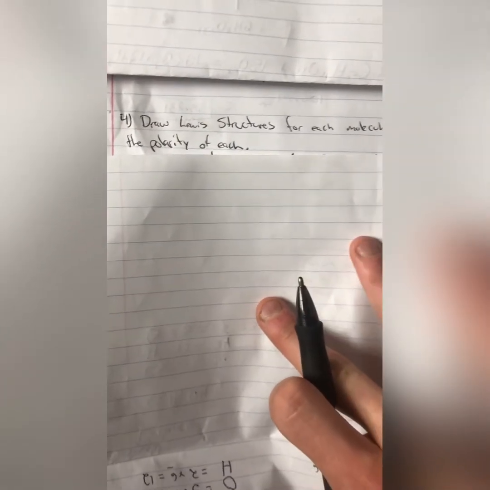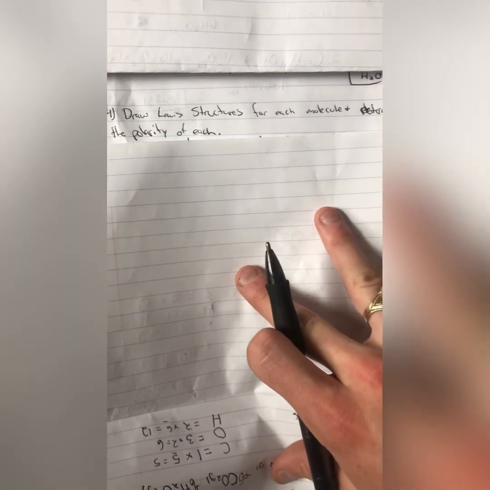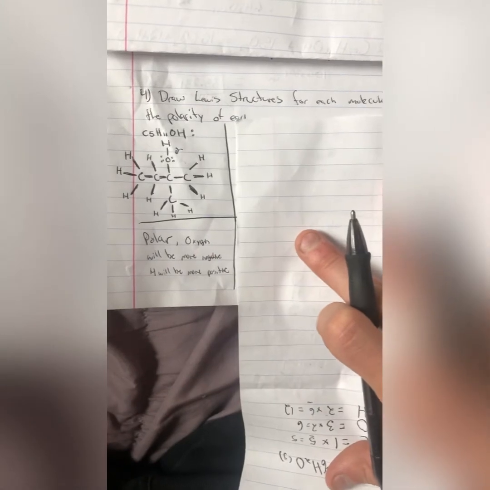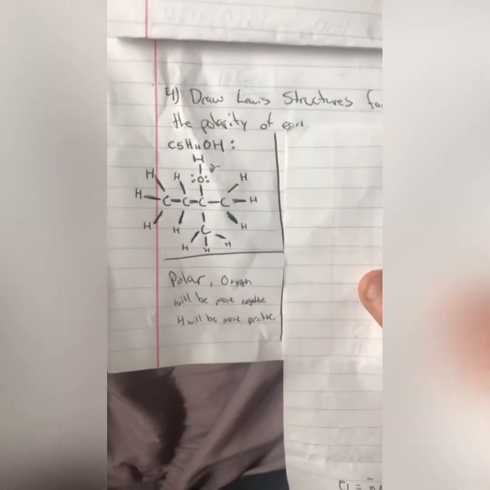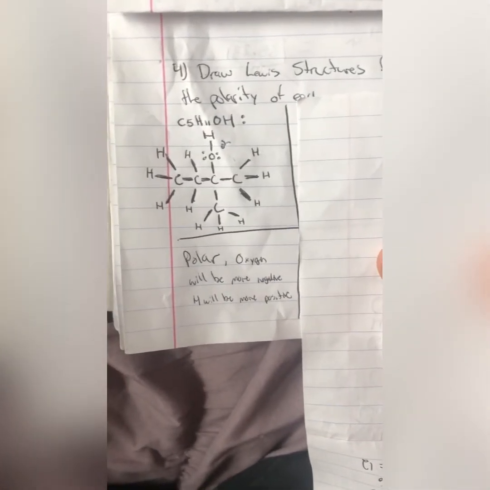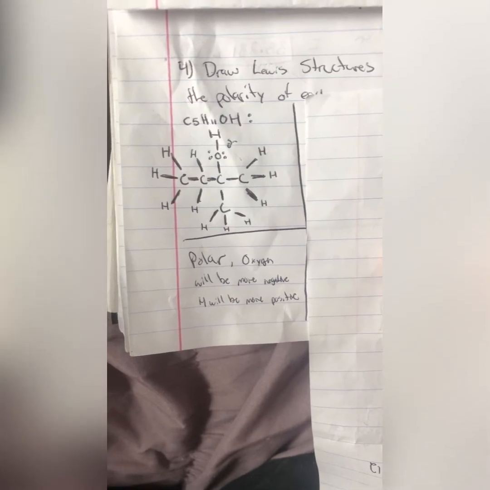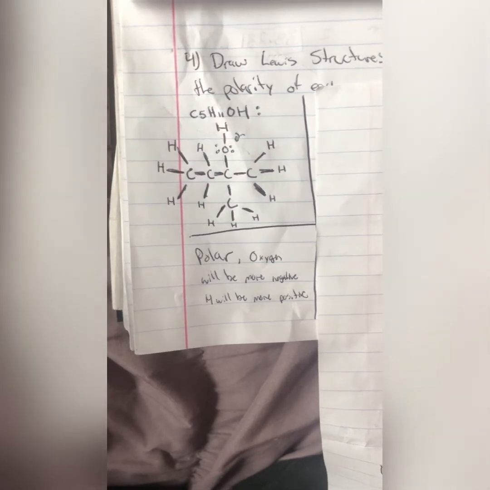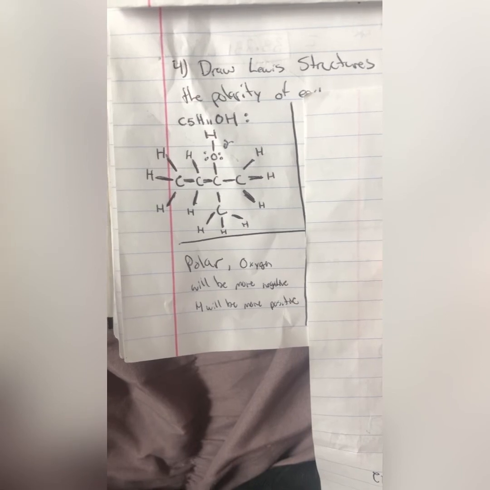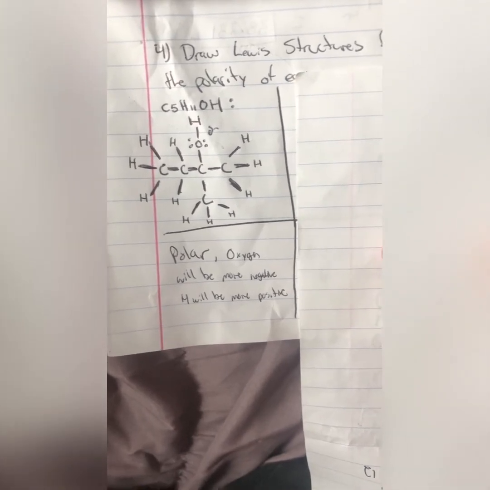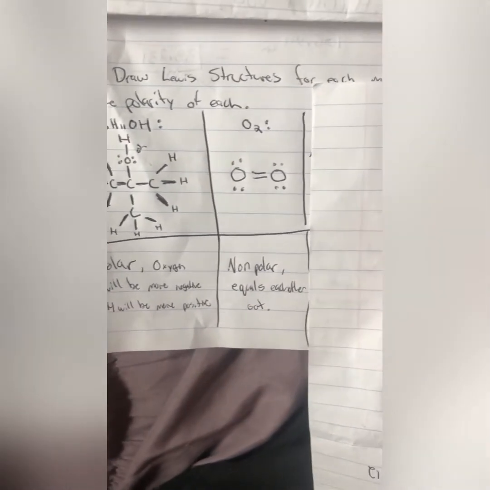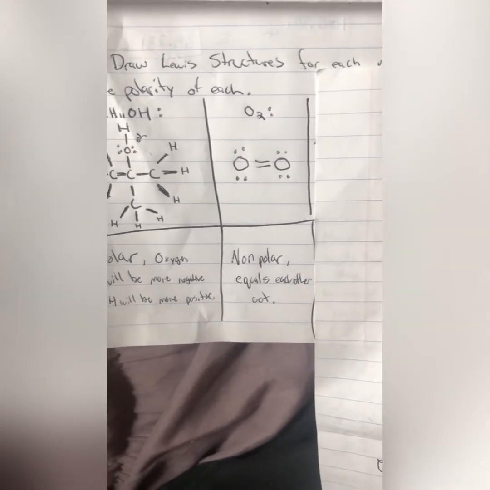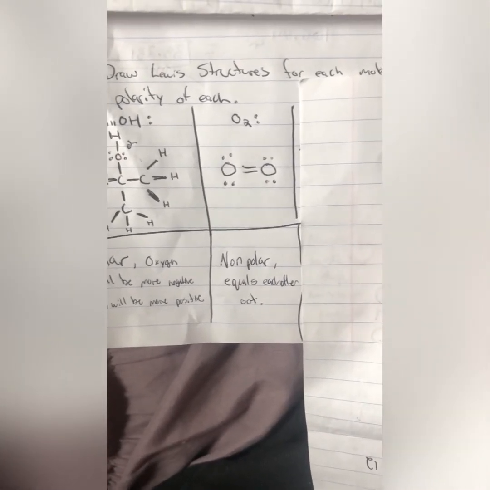So, draw the Lewis dot structures for each molecule and determine the polarity of each. Starting with C5H11OH, the pentanol molecule, you can see the more electronegative force being oxygen, and the more positive force being H. You can see here in the O2 molecule, we got 2 bonds.